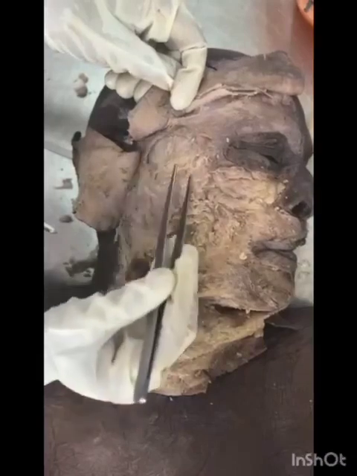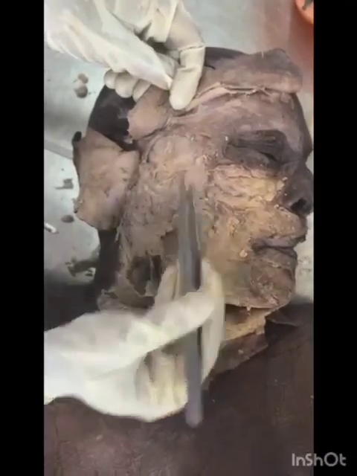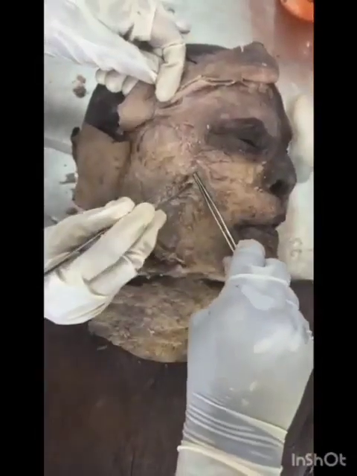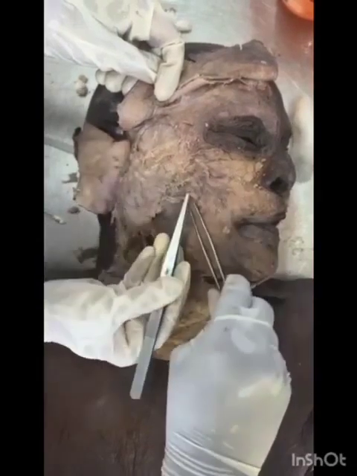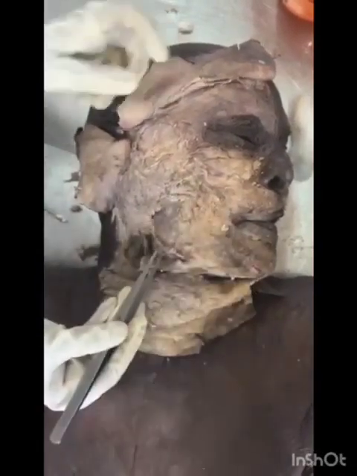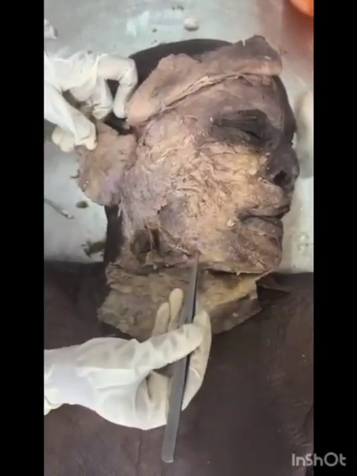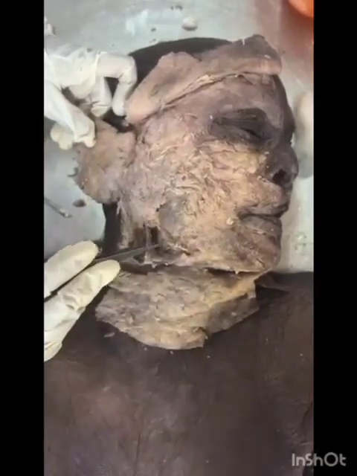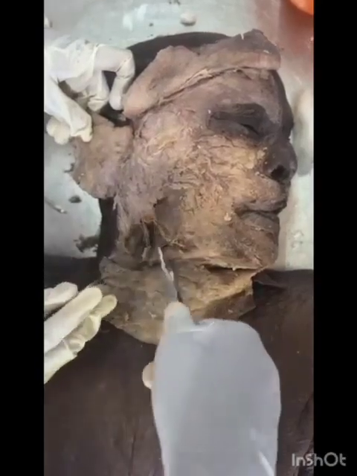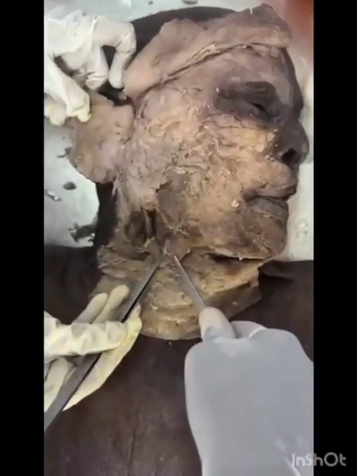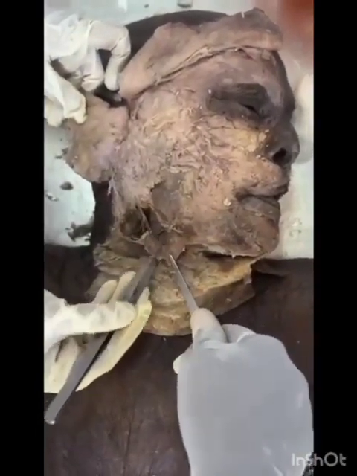the zygomatic branch, the parotid duct, above and below which you have the upper and lower buccal branches, the marginal mandibular branch of the facial nerve, which runs parallel to the inferior border of the mandible, the cervical branch which supplies the platysma. The platysma has been reflected to expose the cervical branch which supplies it.